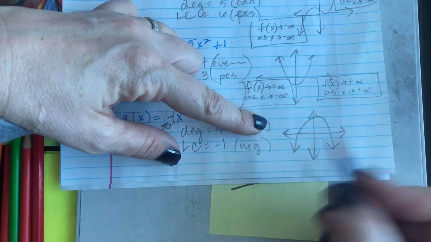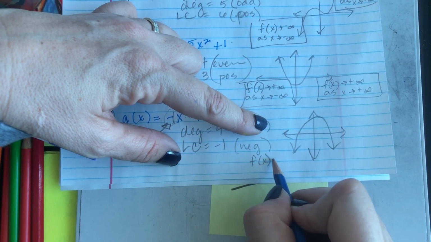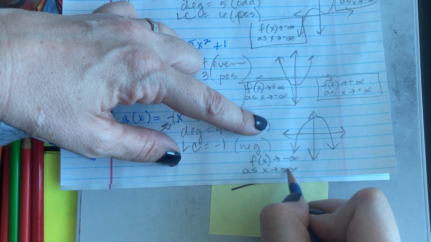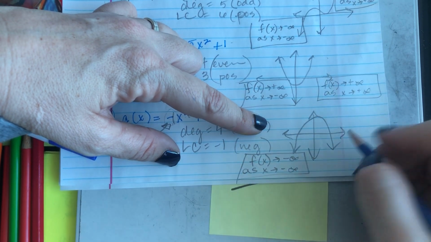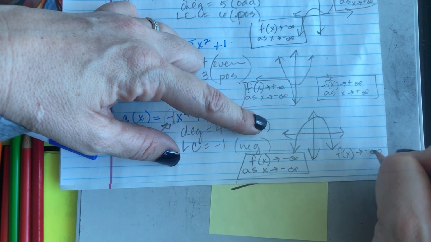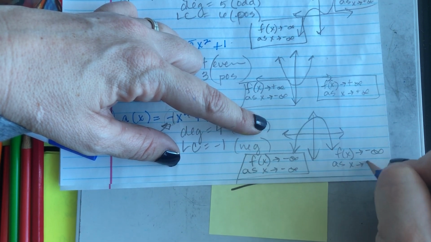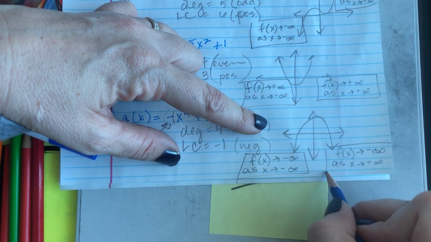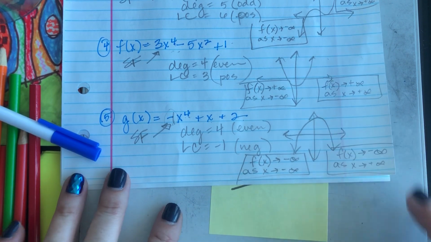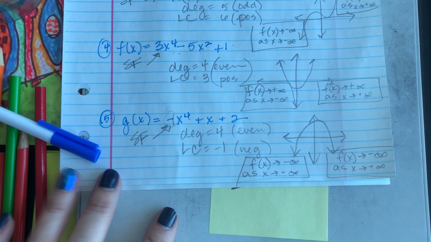And so for end behavior, f of x goes to negative infinity as x goes to negative infinity, always on the left. F of x on the right goes to negative infinity as x goes to positive infinity, which it always does on the right. So hopefully we've got some of those misconceptions or any little tweaks you've got to do on that figured out for the test tomorrow.